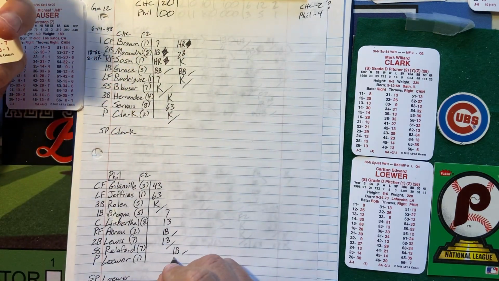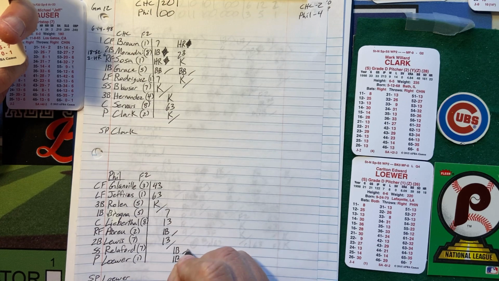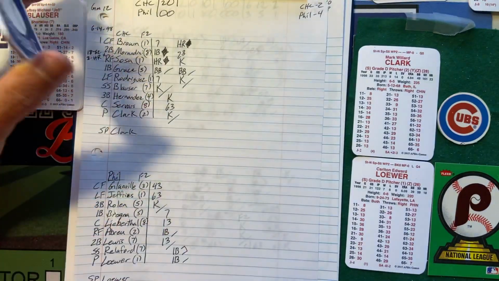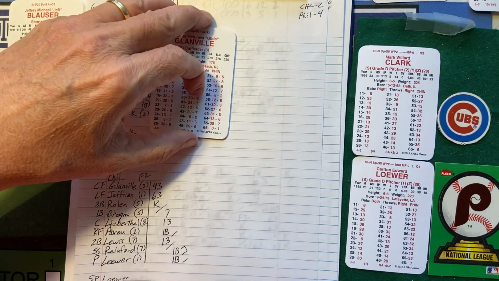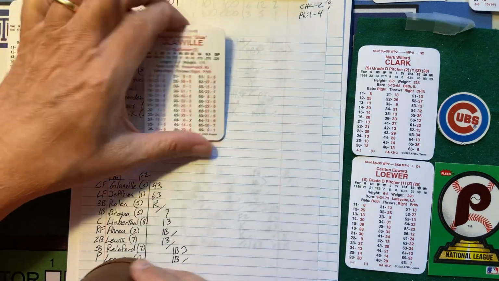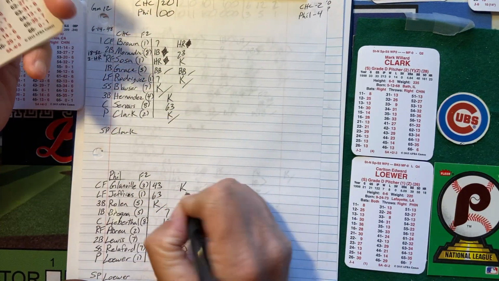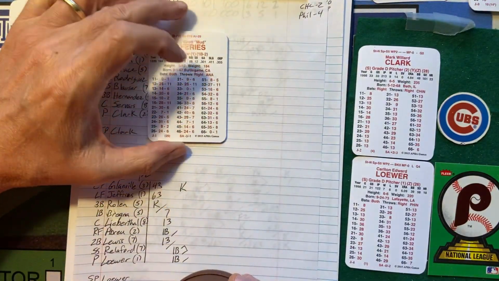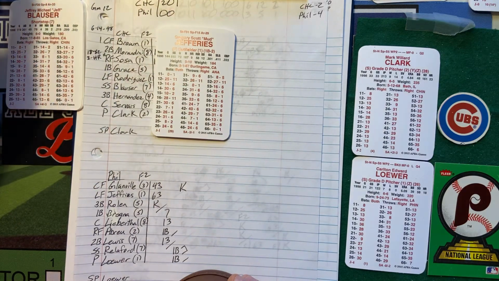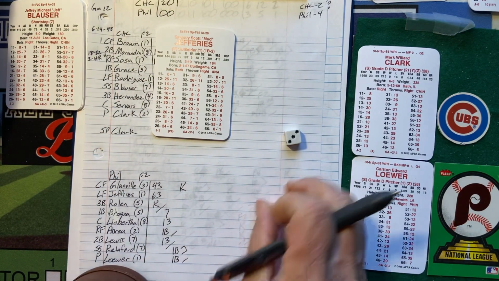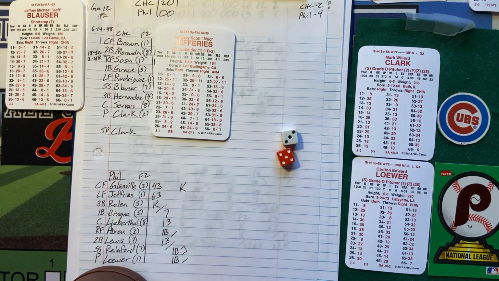So with 2 strikes, the pitcher Loewer singles. And Glanville now up with runners at first and third and nobody out. 42-13. That's a big strikeout there for Clark. Second strikeout of the game for Clark. 0 for 2 for Glanville. Brings up Jeffries. 0 for 1. 53-16. First and third.